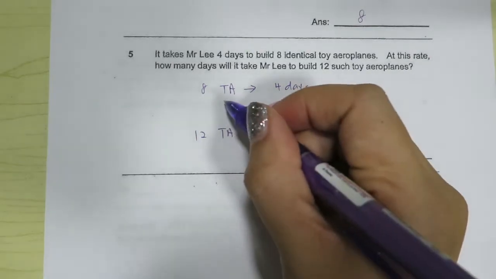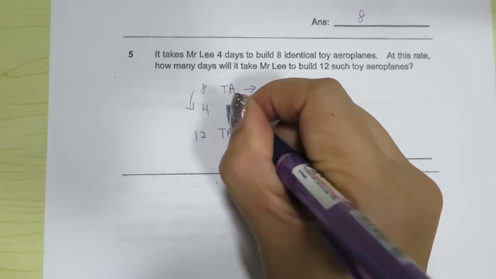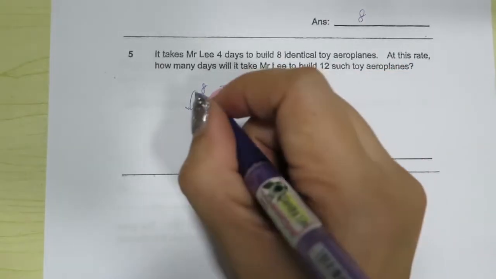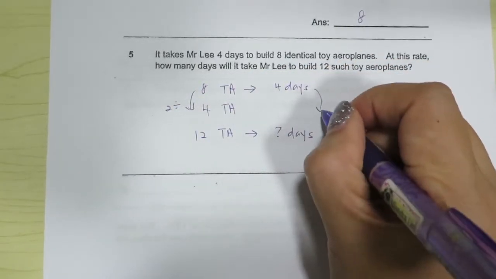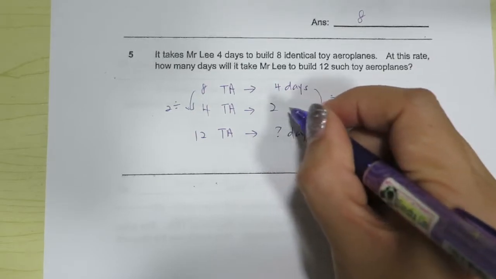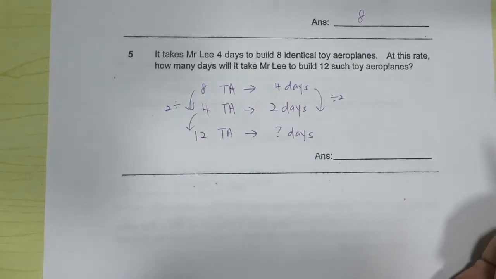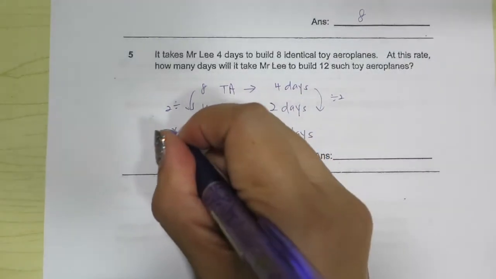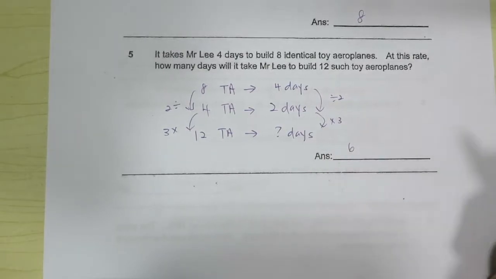So 8, perhaps I can bring it down. Let me do 4 days. Sorry, 4 toy aeroplanes. From 8 to get 4, I divide by 2. On the right, I divide by 2 as well. So 4 toy aeroplanes take him 2 days. So from 4 to get 12, I times 3. So I do the same to the right. So 2 times 3 is 6 days.